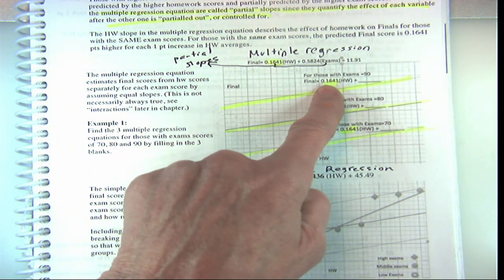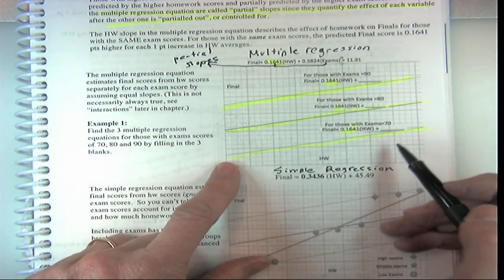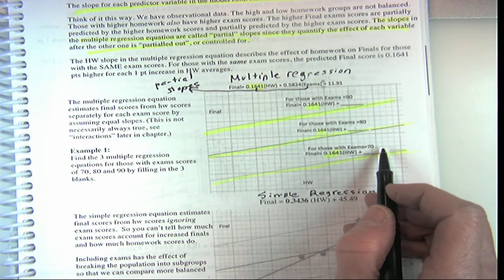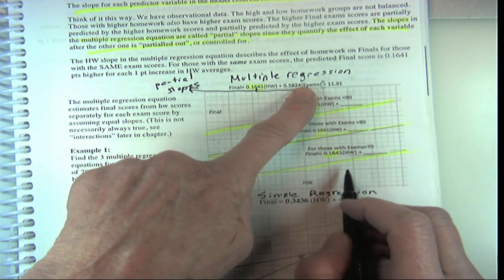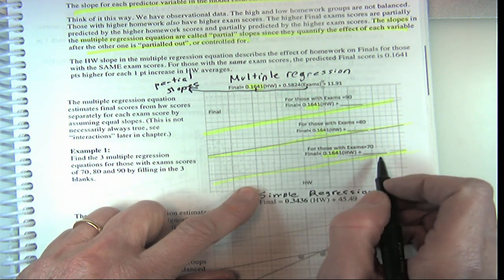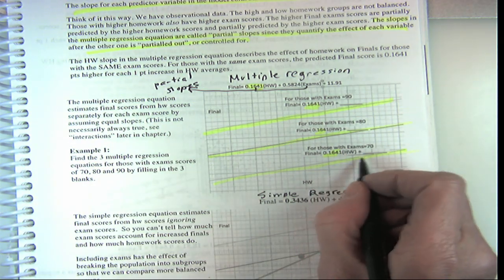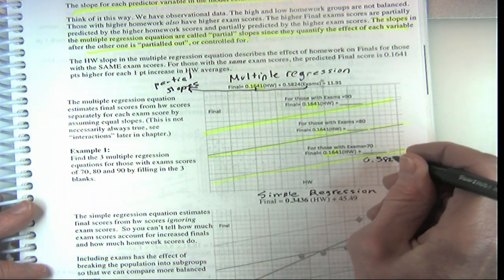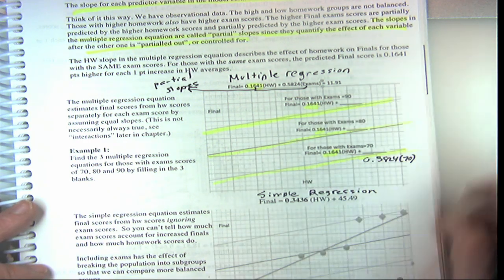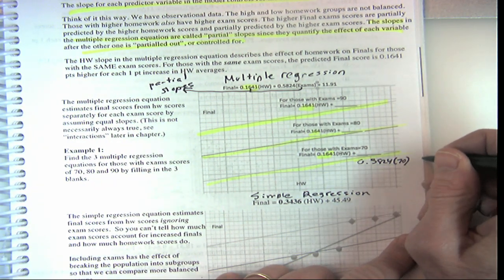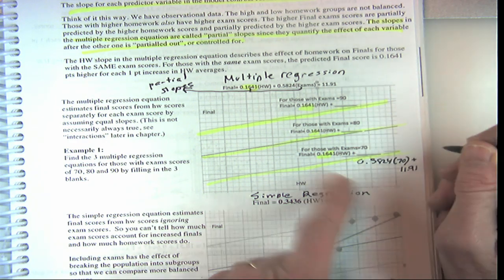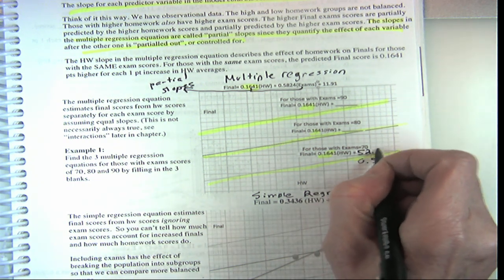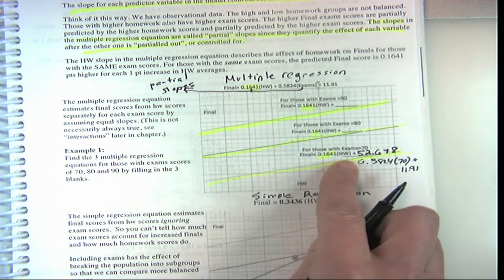So how do we actually get this equation for the different exam scores? Like for those who had a 70 on the exam, what are we going to do here? Well, we just use this equation and put 70 in for exams. So they all have the same slope, but they're going to have different intercepts here. So this is plus 0.5824 times 70, and then plus 11.91. And when I did that, I got 52.678. Okay, so that's this equation.